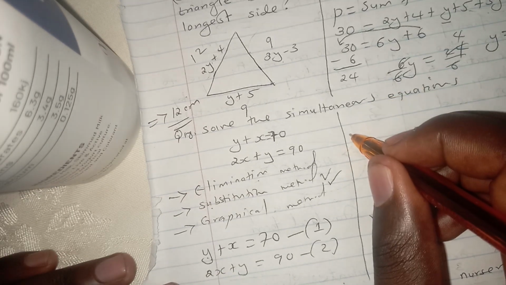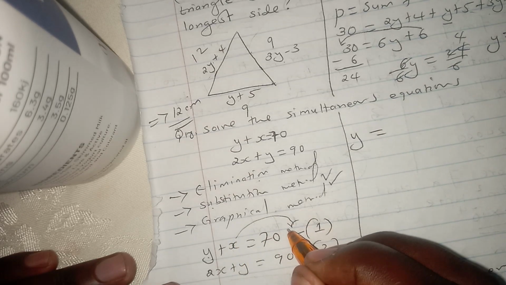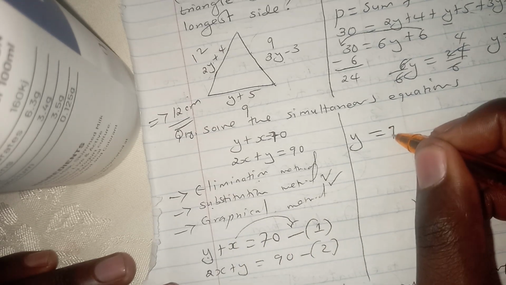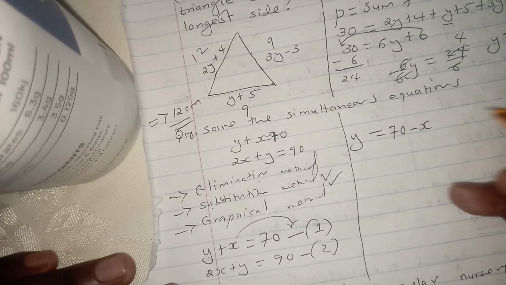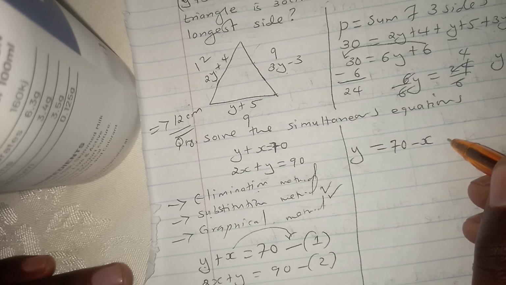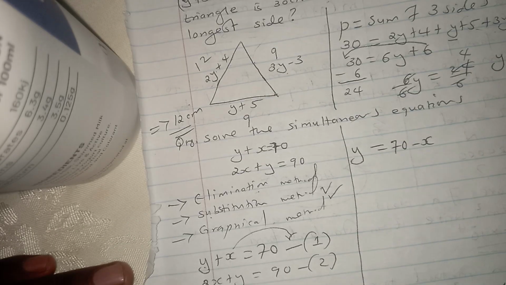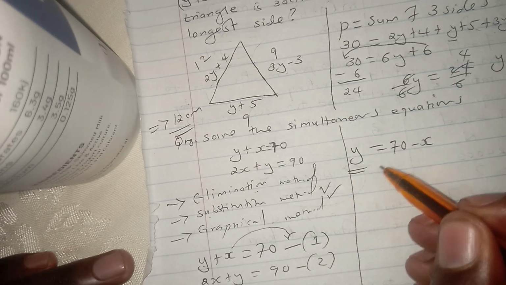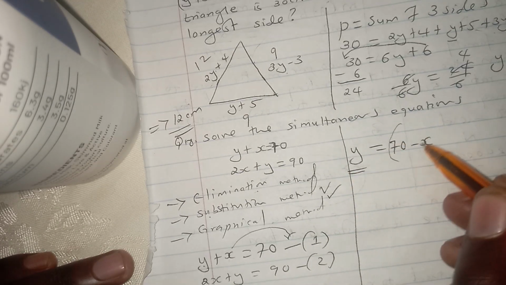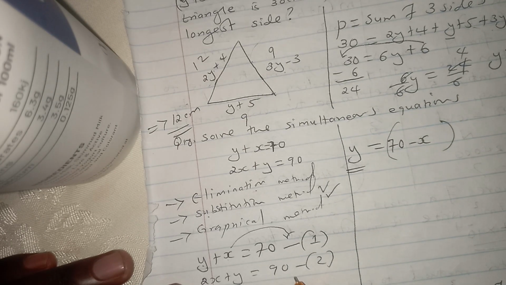When you represent y in terms of x, just come and say y is equal to, when you take this one to the other side it becomes minus x, so it becomes 70 minus x. So y is equal to 70 minus x. Now whenever you come across y, you just replace it with 70 minus x in the equation that you did not use.